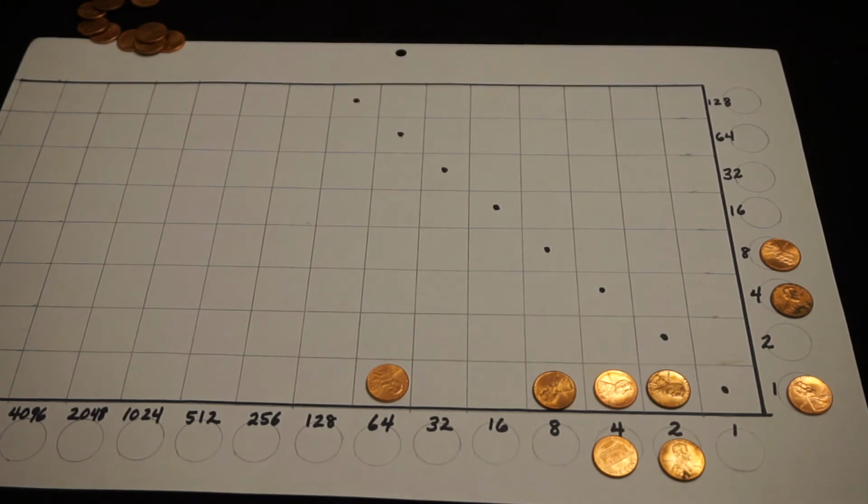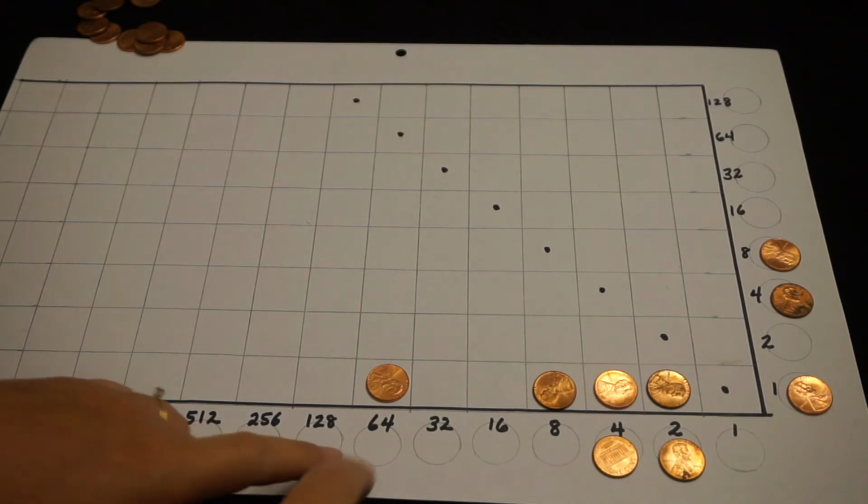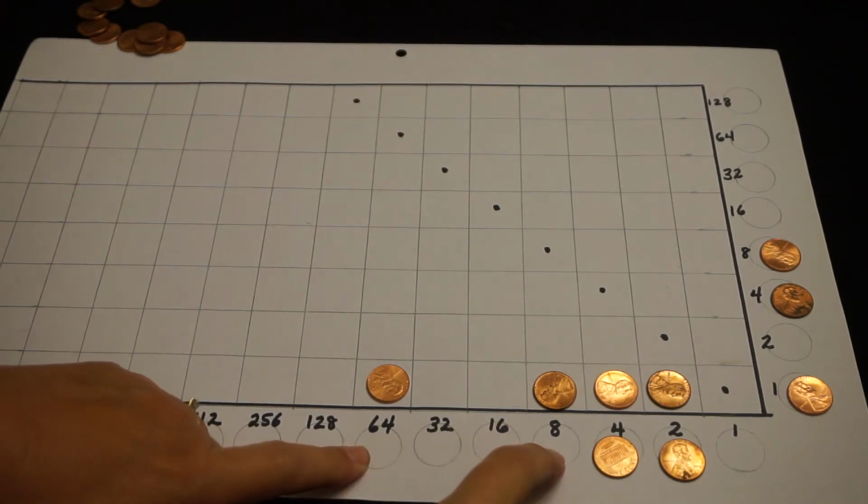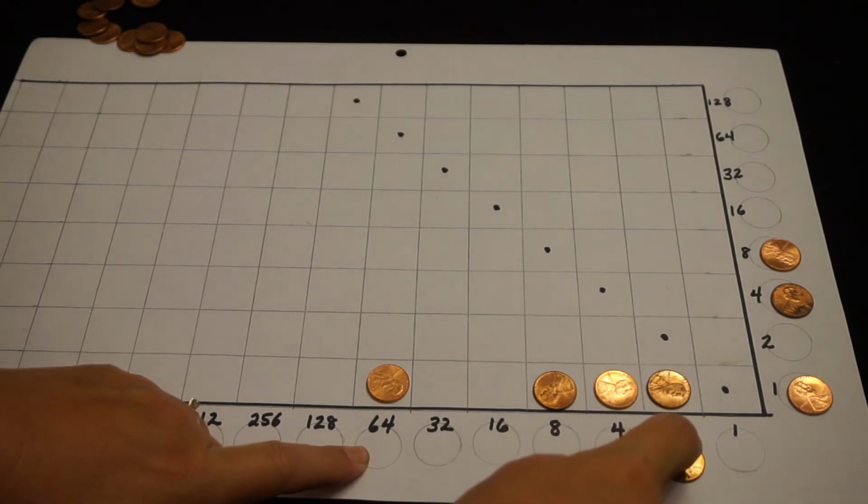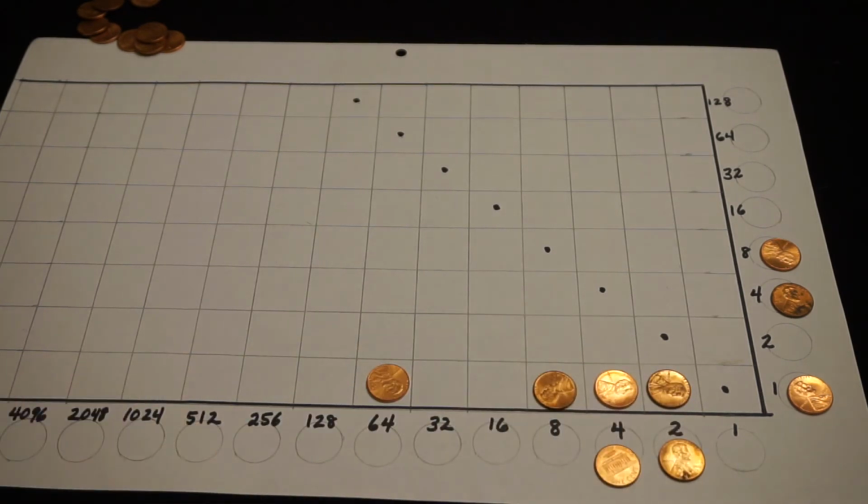So there's my answer. Once I have all of the coins that are in that central area down on the bottom row, and I don't have anything doubled up anymore, I've done all my regrouping, I can read off my answer. So what have we got? We've got 64 plus 8 is 72, plus 4 is 76, plus 2 is 78. And it is true that 13 times 6 is 78. With that example, we did need to do a little bit of carrying. So we're going to do one more.